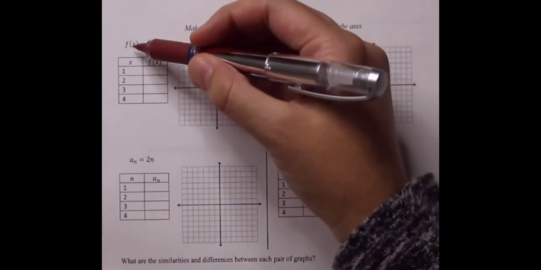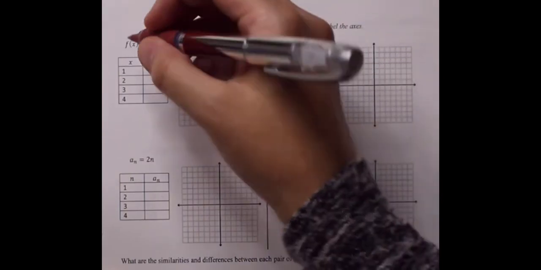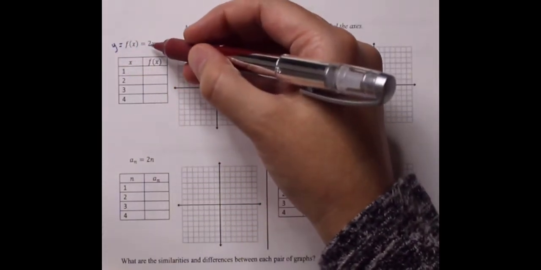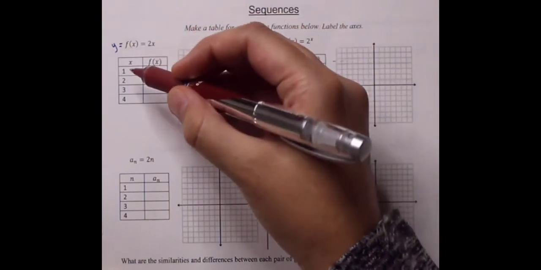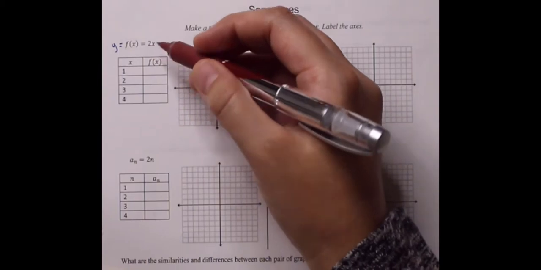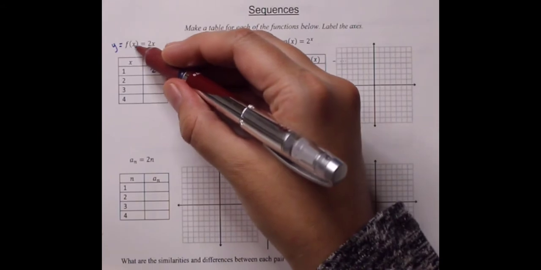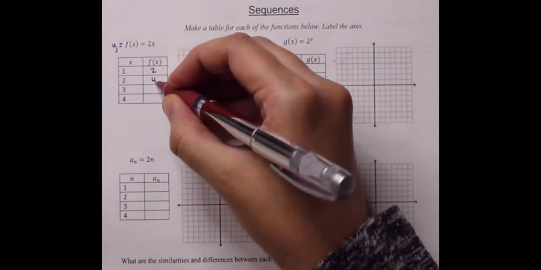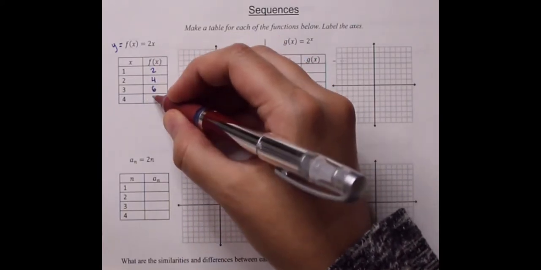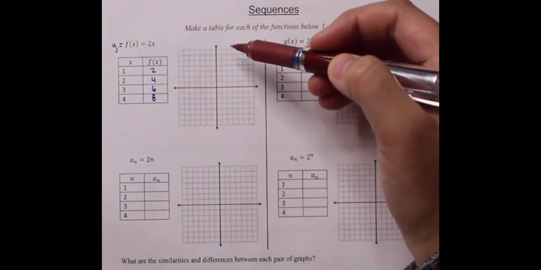So when f of x equals 2x, the rule for finding the y value, remember f of x is the same as y, the rule for finding the y value is just what's written here, 2 times x. So when x is 1, f of 1 is the y value, so 2 times 1, which is 2. When x is 2, f of 2 is 2 times 2, which is 4. F of 3, 2 times 3 is 6. F of 4 is going to be 8, 2 times 4. And so let's go ahead and plot these points in our coordinate system.